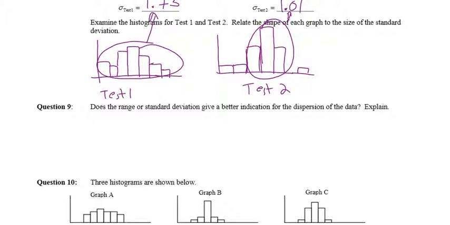Does the range or standard deviation give a better indication for the dispersion of the data? Is that even a legit answer? That is a legit answer. It's just explained after you answer the question. Well, I think the answer to the first one is yes. No, actually, I don't know if we can answer that one yet. So standard deviation gives a better indication, right? Because the range said nothing.